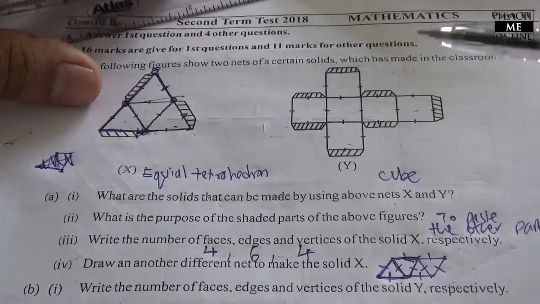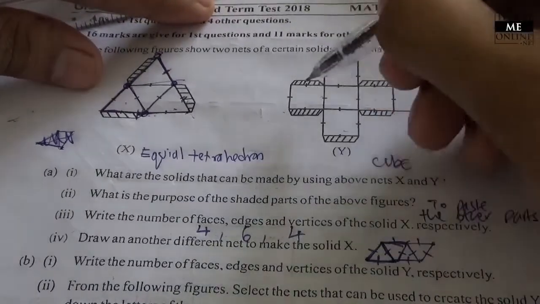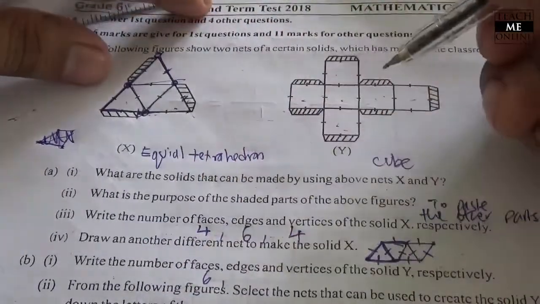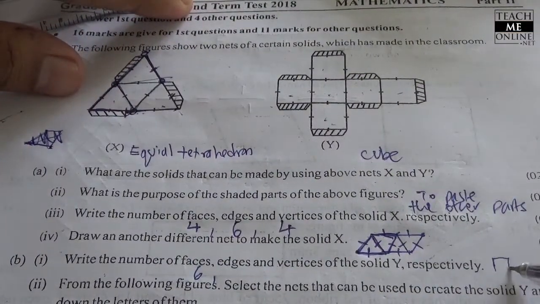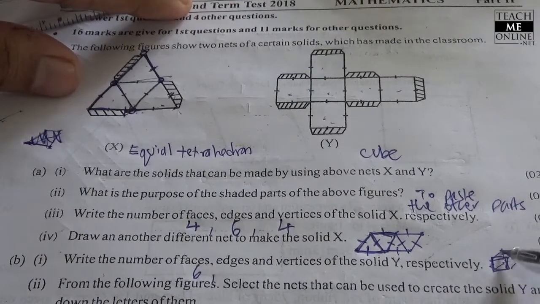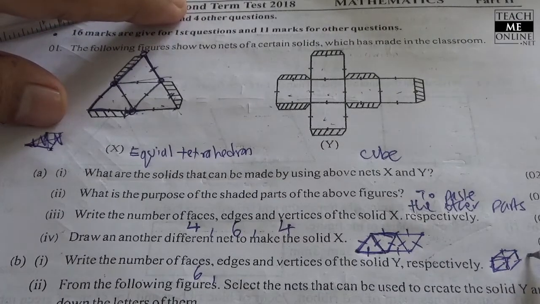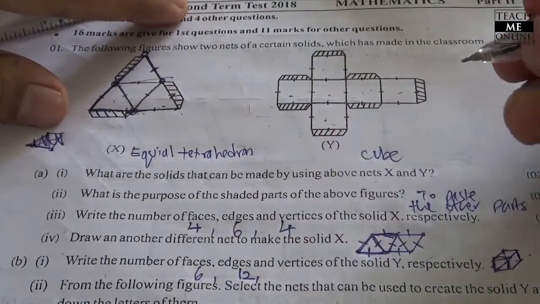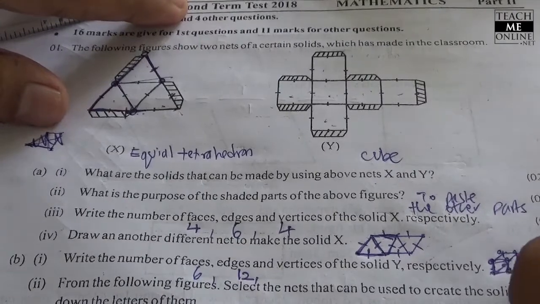Part B, subpart 1. Write the number of faces, edges and vertices of the solid Y respectively. Faces, very easy, count and see. 1, 2, 3, 4, 5, 6. It's like a 6-sided die. Edges. If you take the die, it's a cubic shape, right? If you can draw the cubic shape and picture how many edges are there. 1, 2, 3, 4. 1, 2, 3, 4, another 4, so 8, 9, 10, 11, 12. Vertices are these corners: 1, 2, 3, 4, 5, 6, 7, 8.